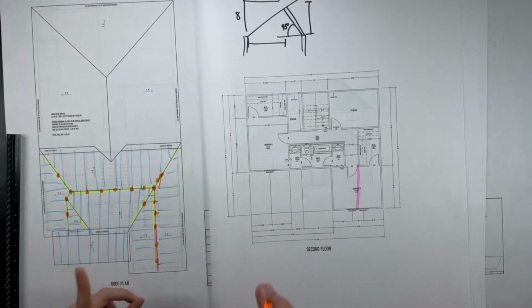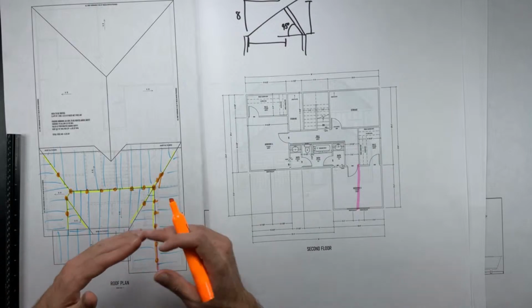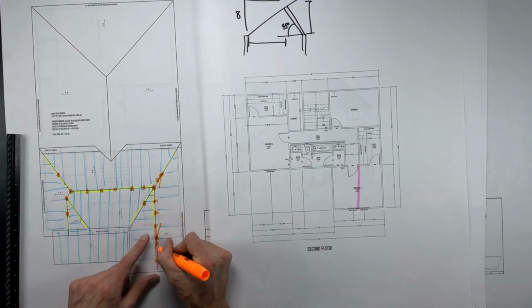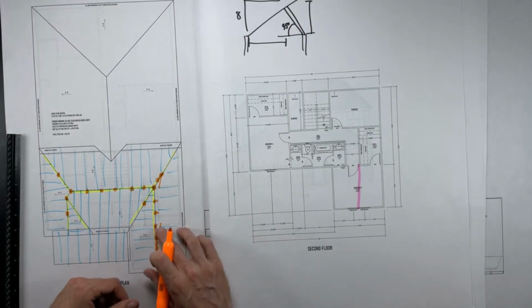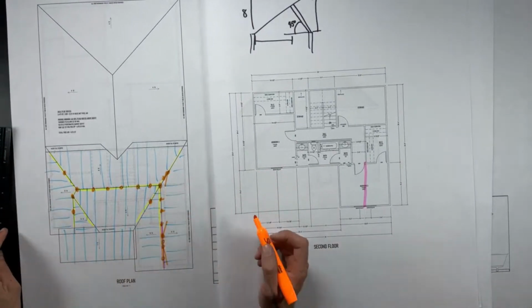Now, the exception would be, I've got a 12/12 here in the front, super steep. If I have enough height, I could actually put a brace in here and brace back to the wall, put a brace in here and brace to the front wall. If I've got enough height, I would rather do that, and then I totally avoid the beam. Everyone's happy. So that's option number 2.